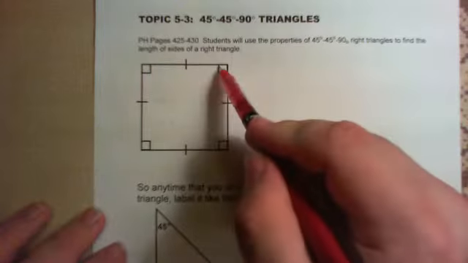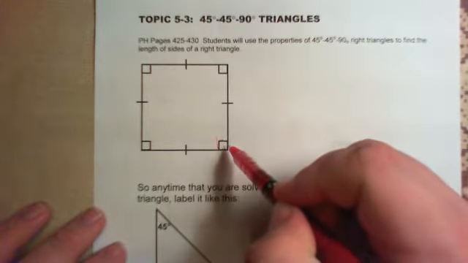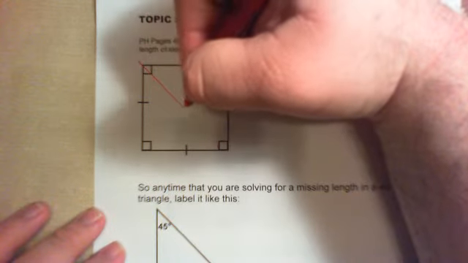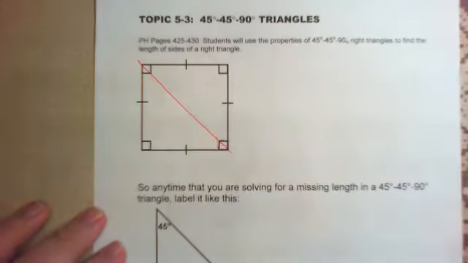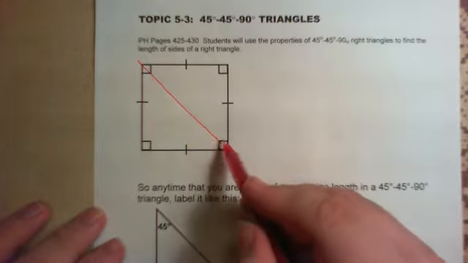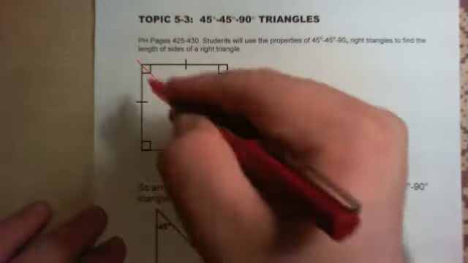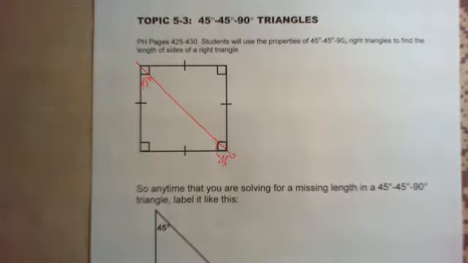So with a square, each of these is a right angle, correct? So if I were to draw a diagonal down the center that cuts it in half, well, 90 degrees cut in half, I have a 45-degree angle, a 45-degree angle, and a 90-degree angle.